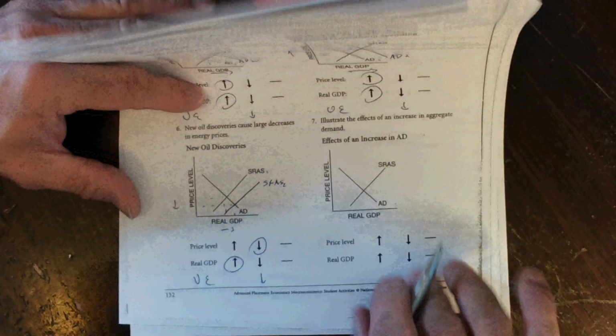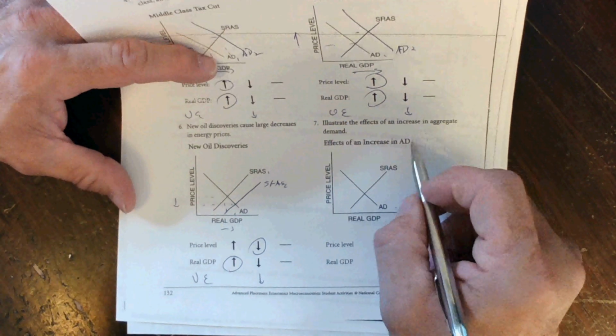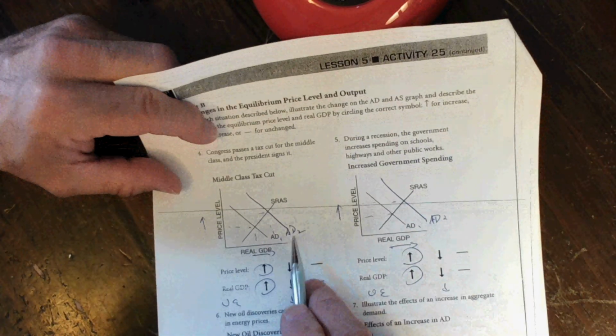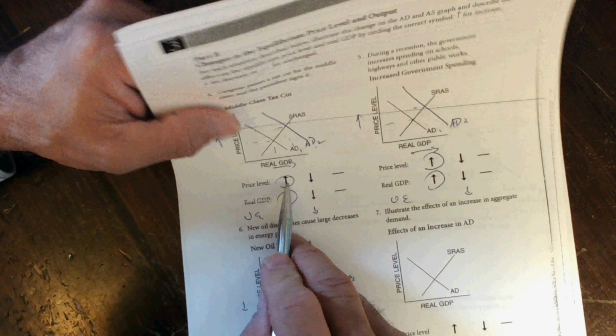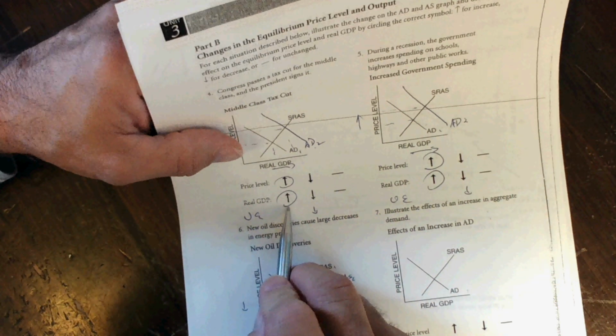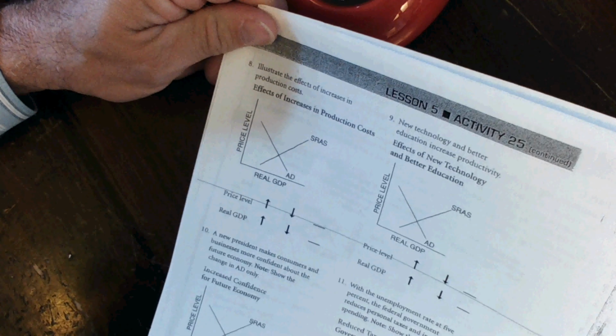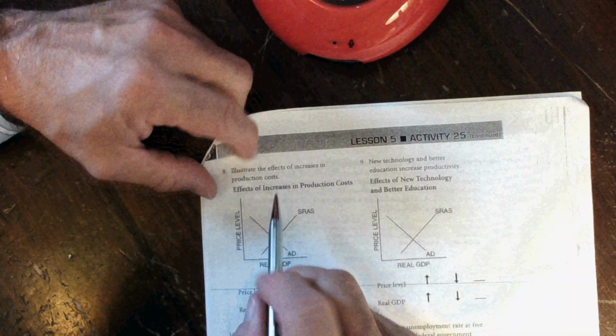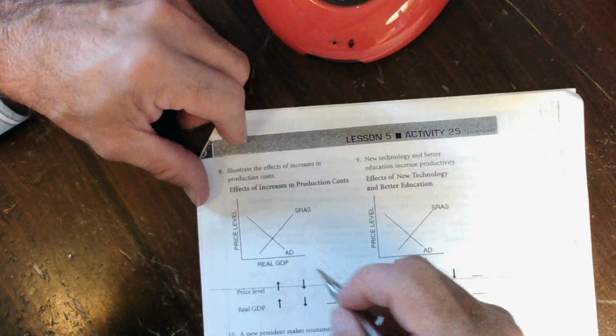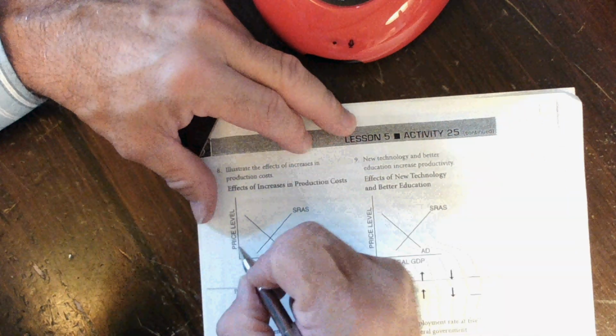This shows the effect of an increase in aggregate demand. These were both examples of an increase in aggregate demand causing price level to rise, GDP to rise, and unemployment to fall. An increase in production costs would be a supply shock, an increase in the price of oil, for example.